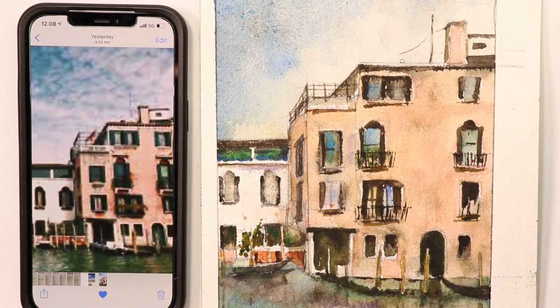Very simple, just windows, doors, a couple angles here and there, but nothing too crazy. And you can do this. This is really something that's very fun to do, simple.